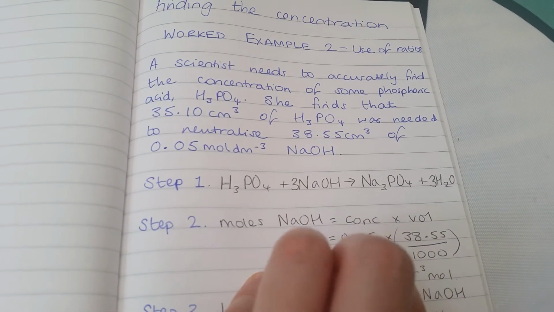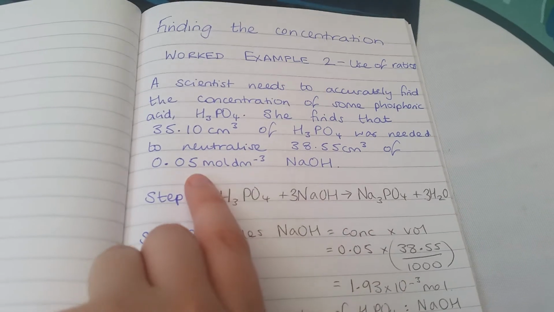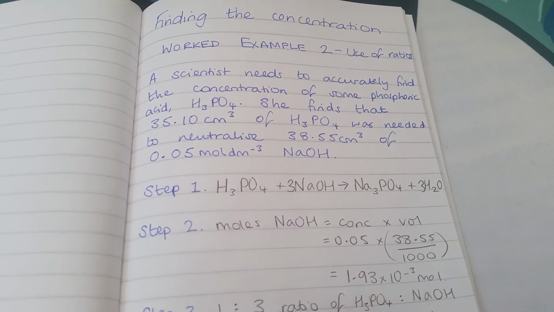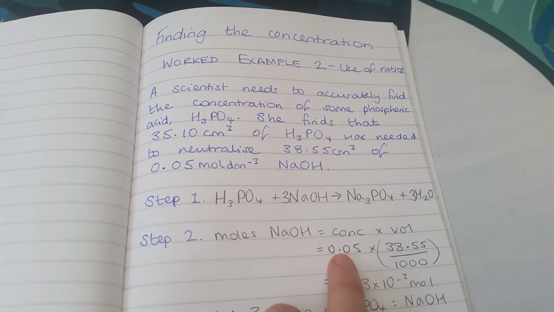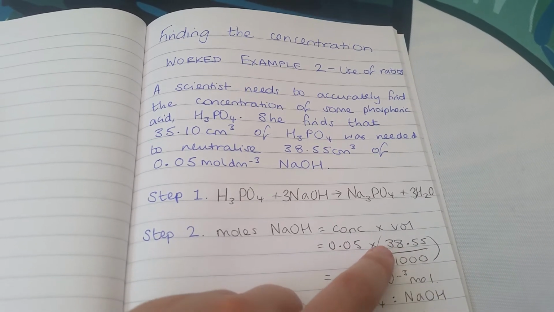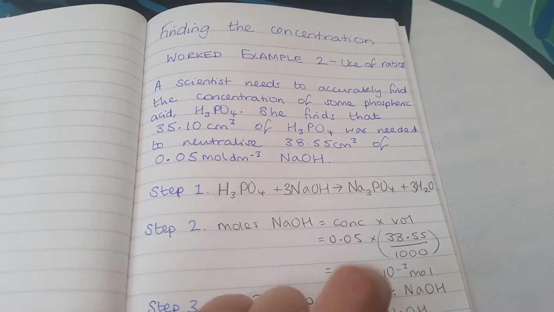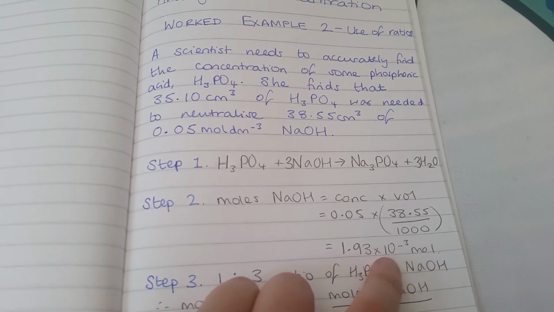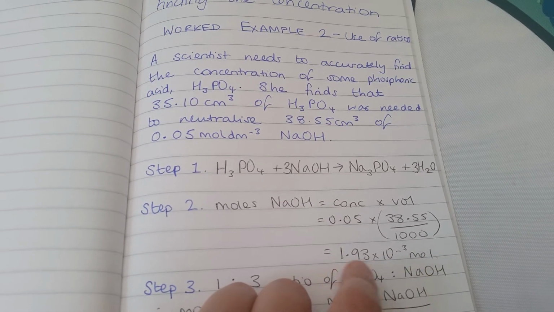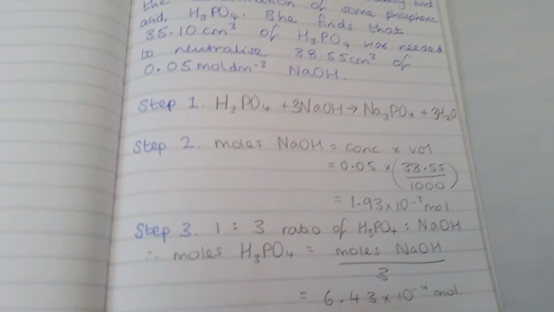Our second step, we have to work out moles. Notice we're given a volume and a concentration for the sodium hydroxide, which allows us to calculate moles of this. So concentration times volume, we have to convert our volume into decimeters cubed by dividing by 1,000, and it gives us this value. So I've represented the number of moles in standard form or scientific notation.